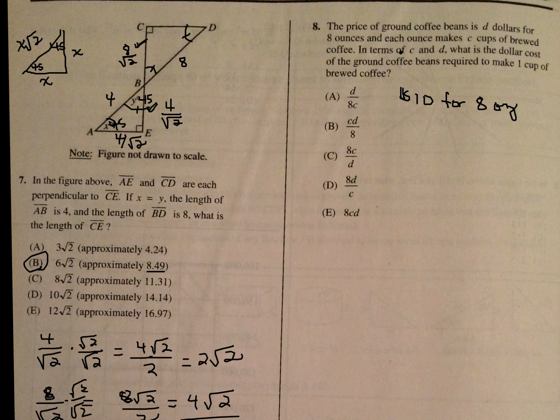All right. Each ounce makes C cups of coffee. So let's just say each ounce makes 2 cups of coffee. So I'm going to multiply it by 2, and we're going to see how many cups it makes. Each ounce makes 2 cups of coffee, so 8 ounces is going to make 16 cups of coffee, right? All right, this one's a little hard for me to explain. So how much does 16 cups of coffee cost? Well, it costs $10. So it's $10 for 16 cups of coffee.